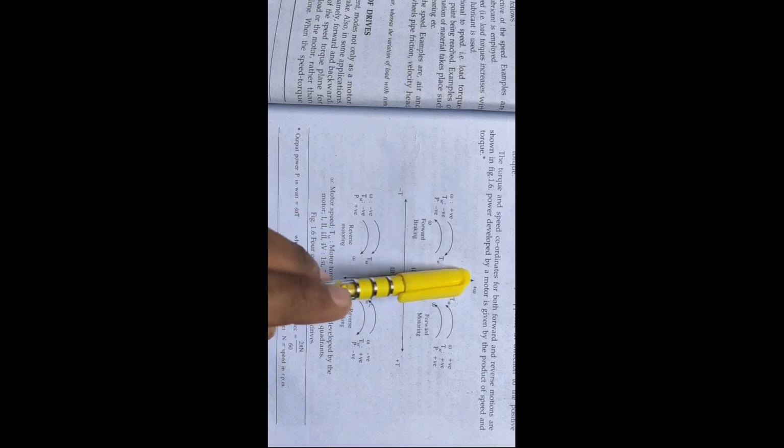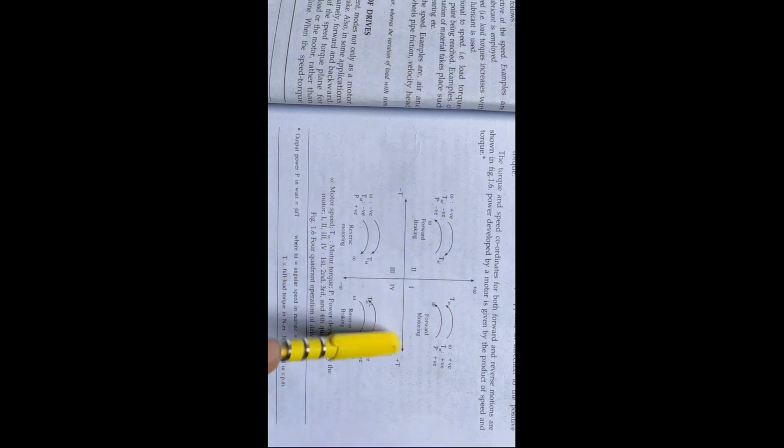next concept is the multi-quadrant operation of the drives. Okay, so see here the diagram. We have to draw the speed versus torque characteristics of the motor, so we have to consider speed and torque of the motor. Depending on these characteristics, the motor will operate under different conditions. Okay, so we will see now.